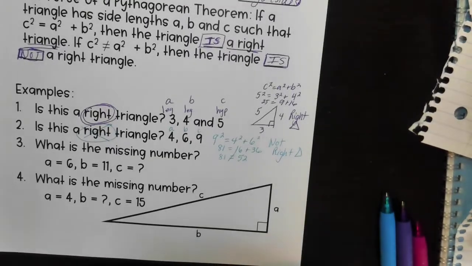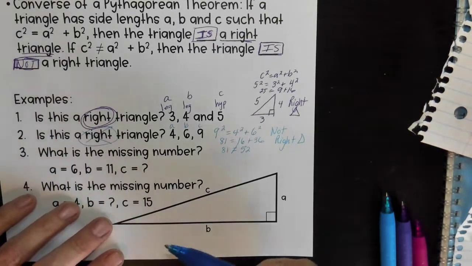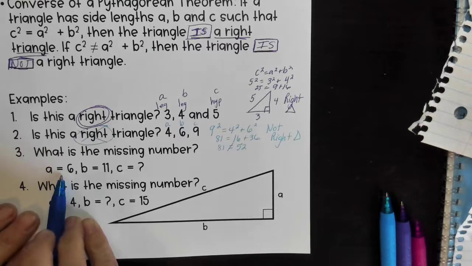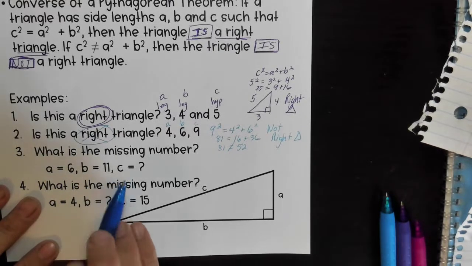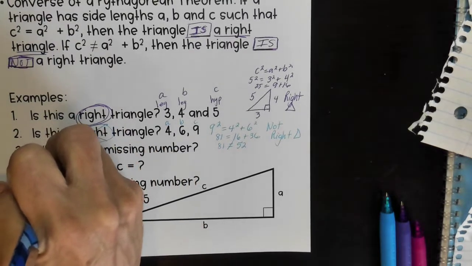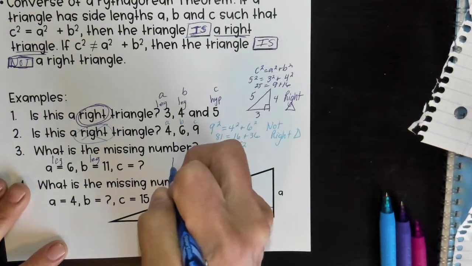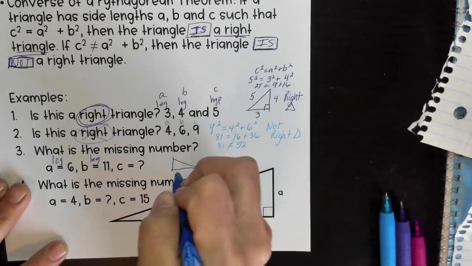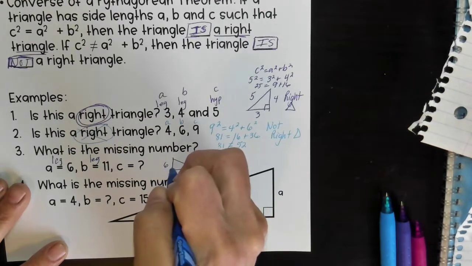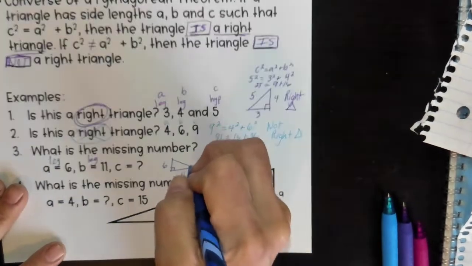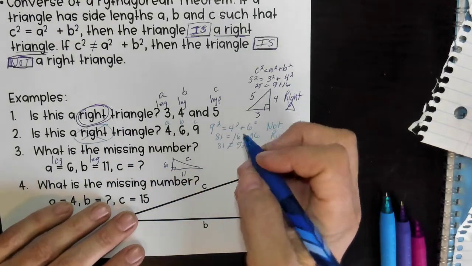Number 3 says, what is the missing number? Okay, let me get my A's, B's, and C's, my A and my B here. So this is a leg, and this is a leg. So here's what I have as a picture. I have a 6 and 11. There's my right angle. And I am looking for the hypotenuse.